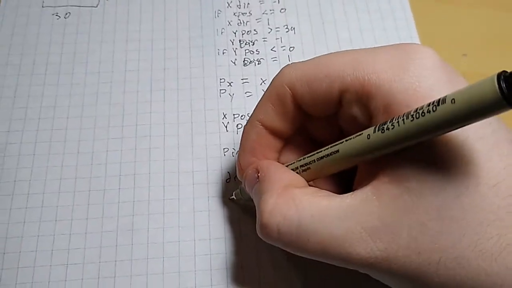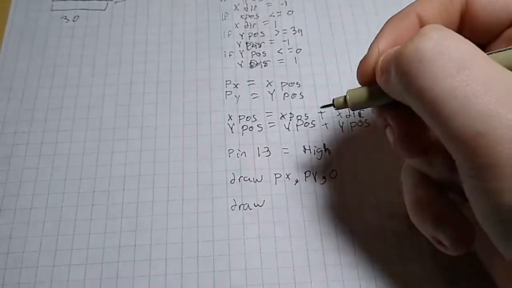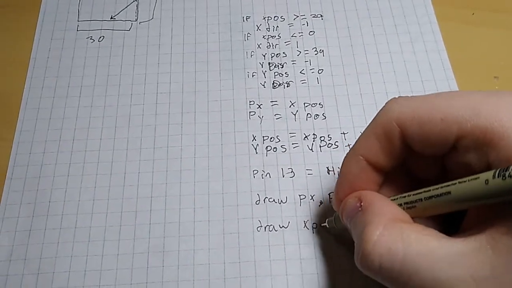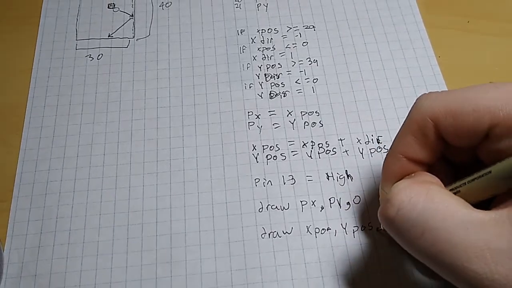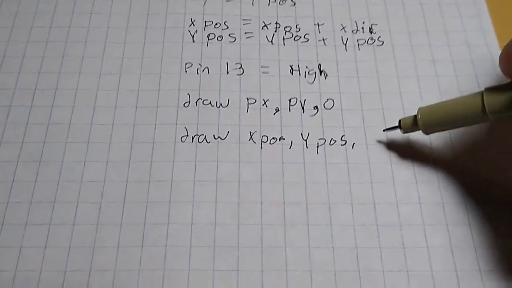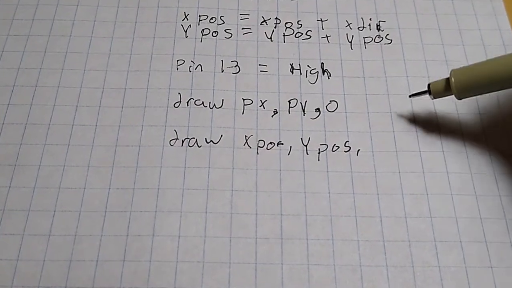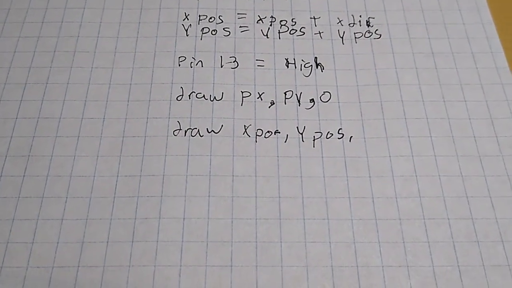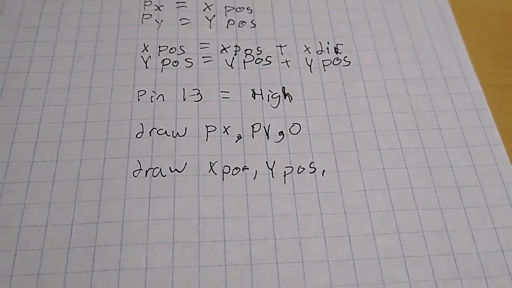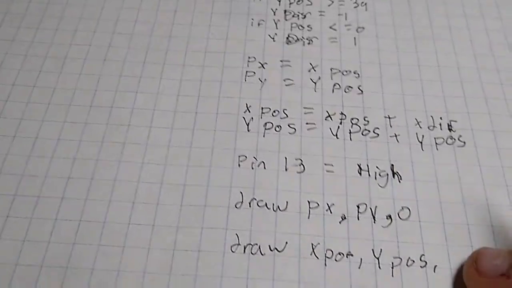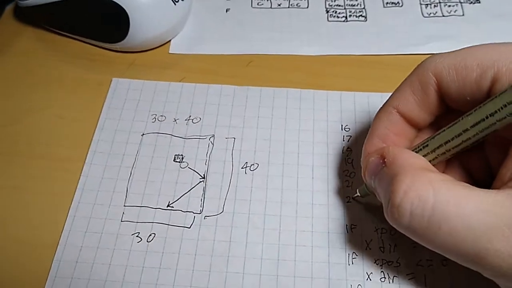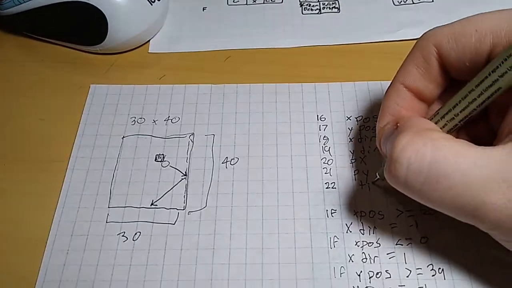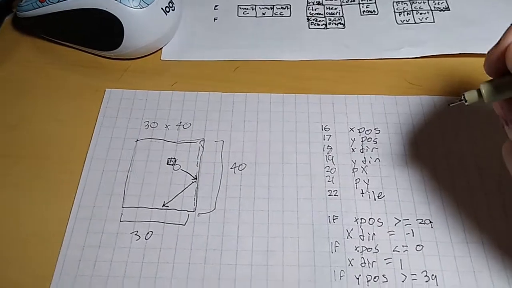Then we want to draw the ball. So that would be X position, comma, Y position. And then remember, this last term is the tile, and it also points to a variable. But you'll notice we don't really have any variable specifically set out to be the tile for this. So we'll just go up here and say 22 is the tile we want to change it to.